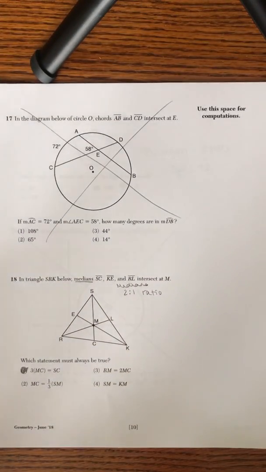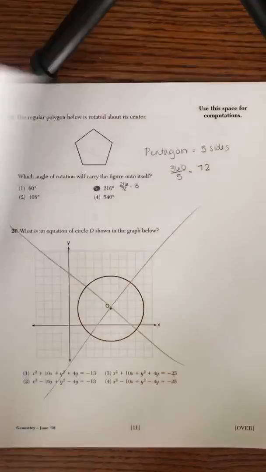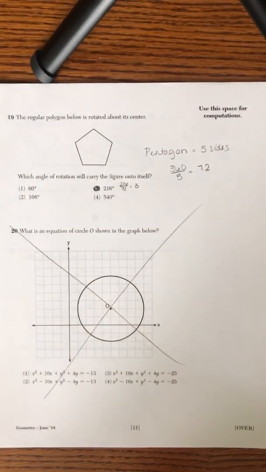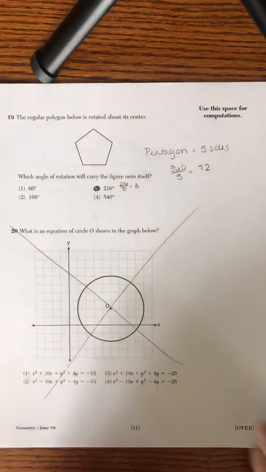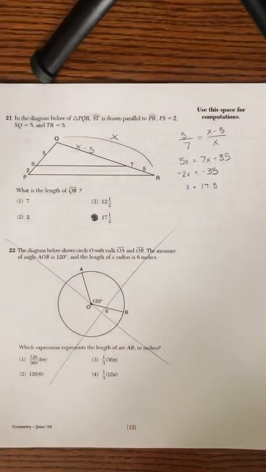Okay, 15, 16, 17 were all skipped. 18 is choice 1. Medians are a 2-to-1 ratio. 19 is 3. We skipped 20. 21 is also small over big. We have choice 4.